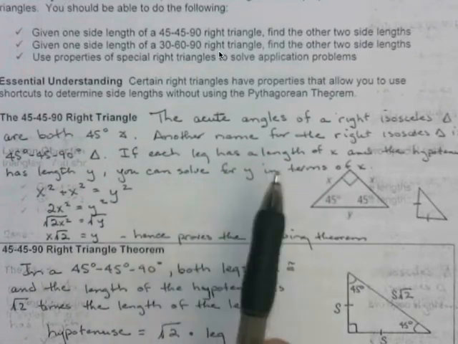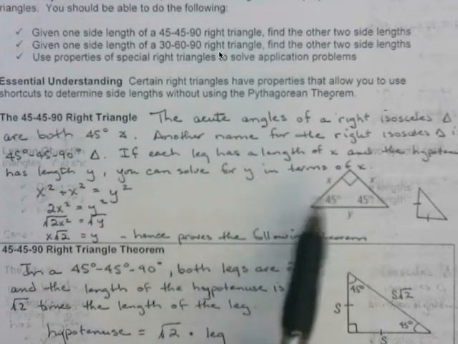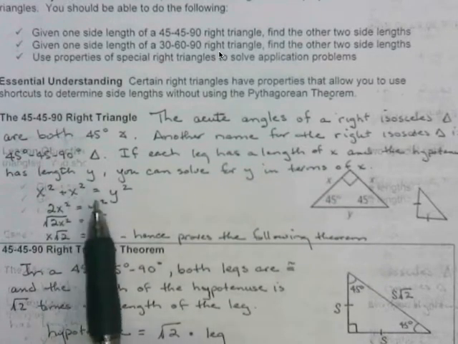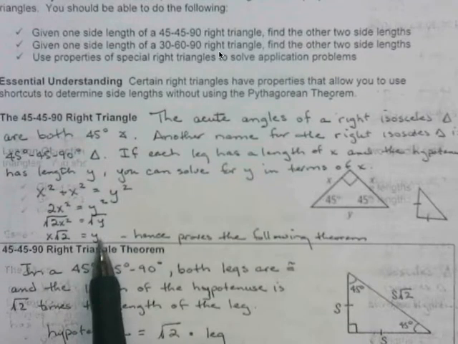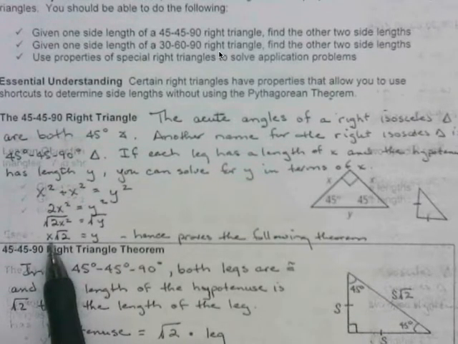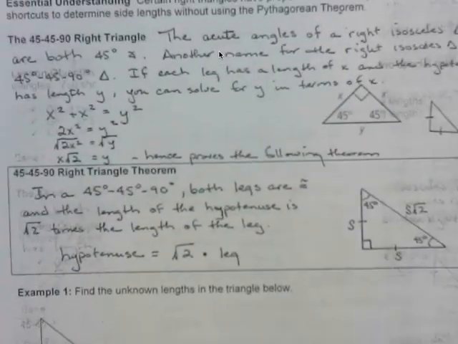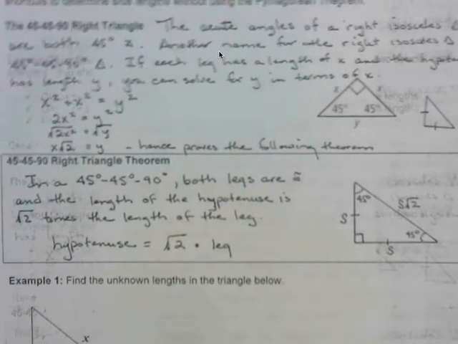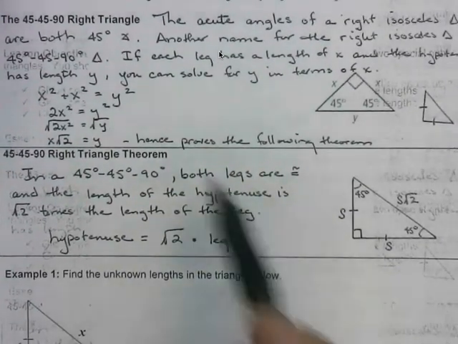If each leg has a length of x and the hypotenuse has a length of y, you can solve for y in terms of x using the following Pythagorean theorem setup, which we actually did, which is going to say that eventually the hypotenuse is equal to the side leg multiplied with the square root of 2. So take a moment, pause, take this information in, and we'll chat about it. And definitely copy this information down because this gets used a ton.